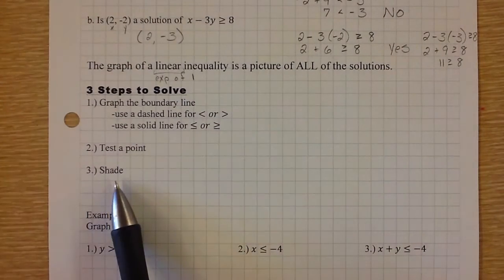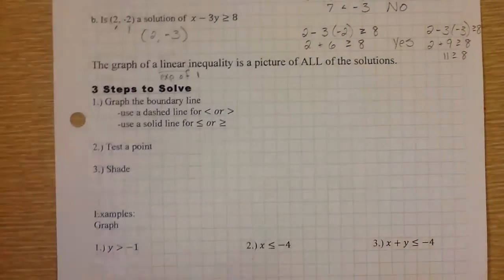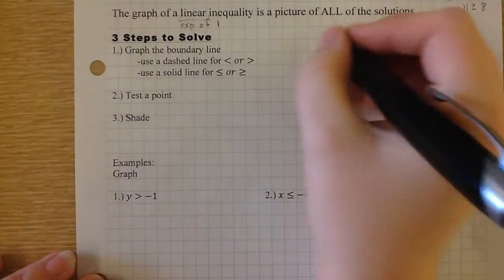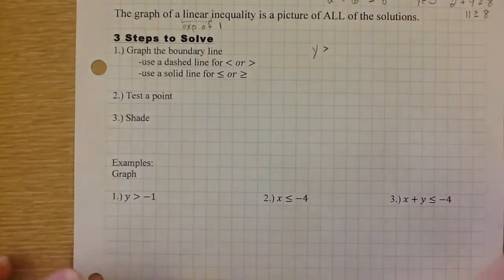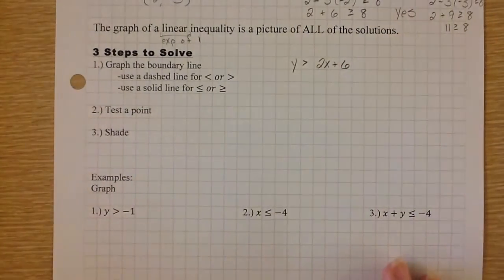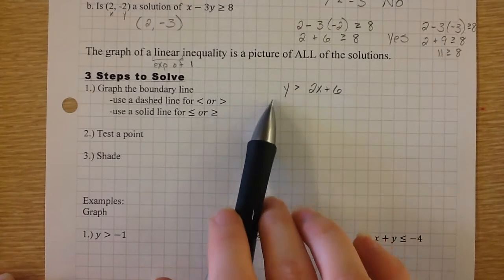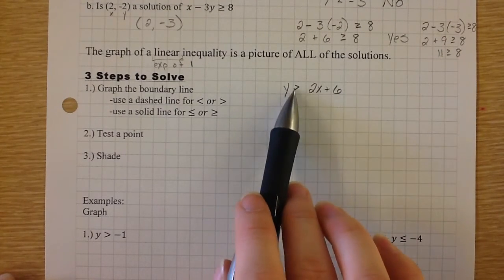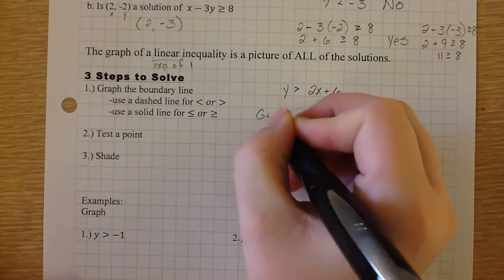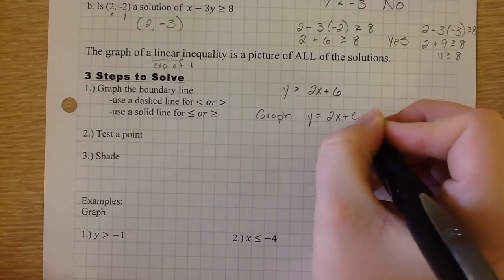We want to test a point on one side of the line, one side or the other, and then shade in whichever direction. I think the easiest way to work through this is to actually look at an example. So let's look at the example: y is greater than 2x + 6. This is already y all by itself, so I want y to be greater than 2x + 6. So I'm going to graph the equation y = 2x + 6.